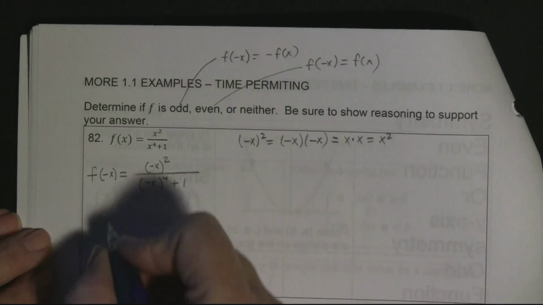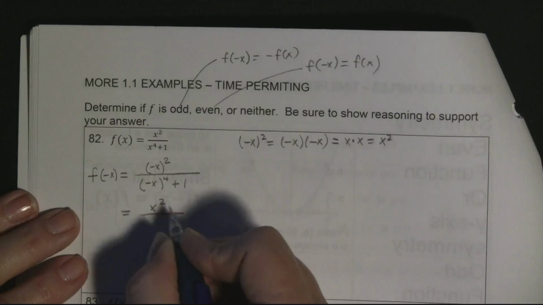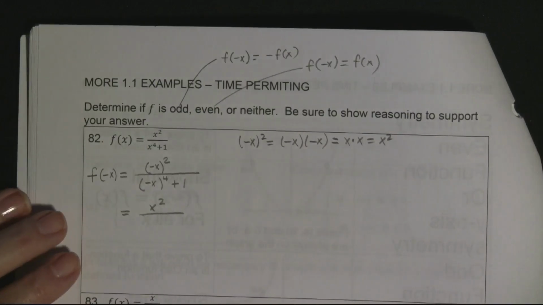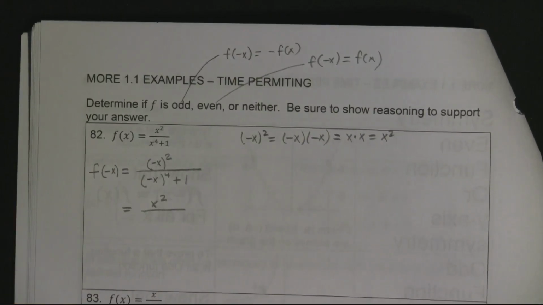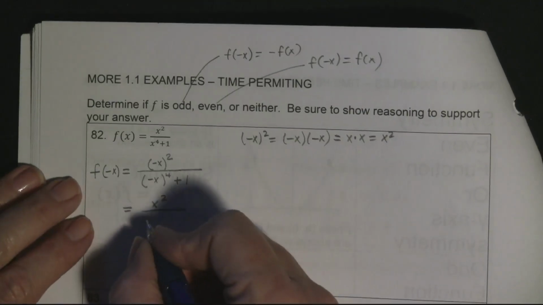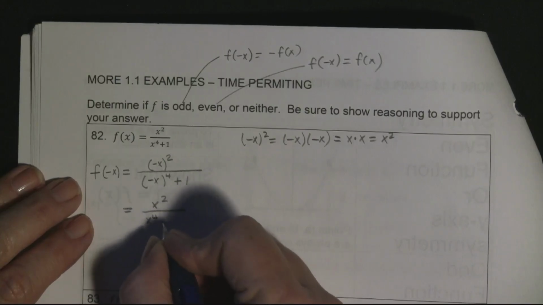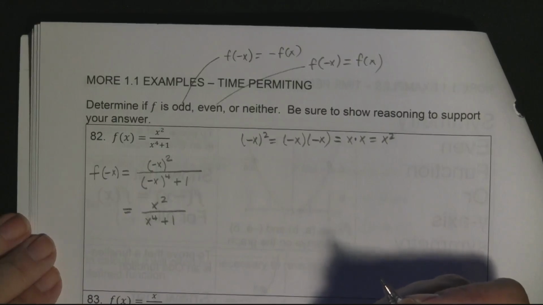And so this would equal x squared divided by, and the same is true for negative x to the fourth. That would be negative x times negative x times negative x times negative x, and there would be 4 negatives, which is even. And so that would be just the same as x to the fourth. So this is x to the fourth plus 1. And you notice that is exactly what we started with.